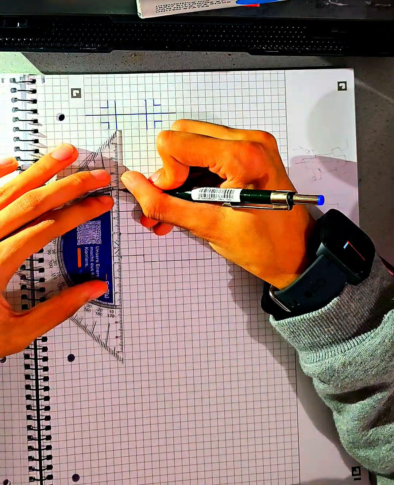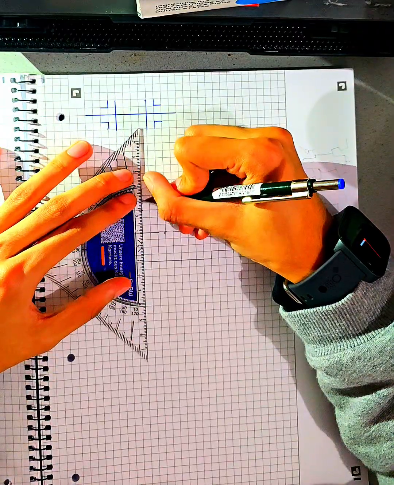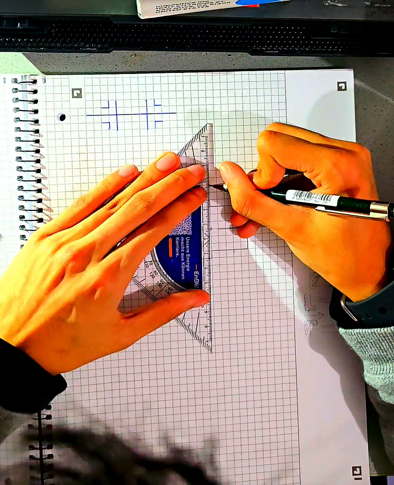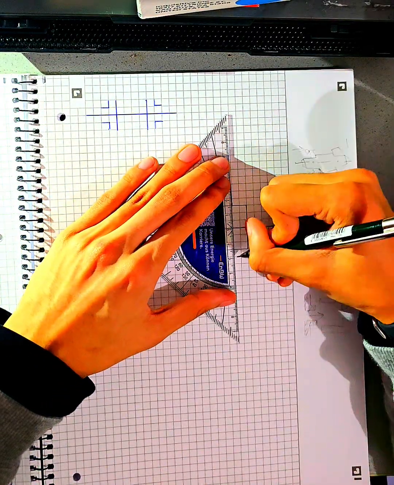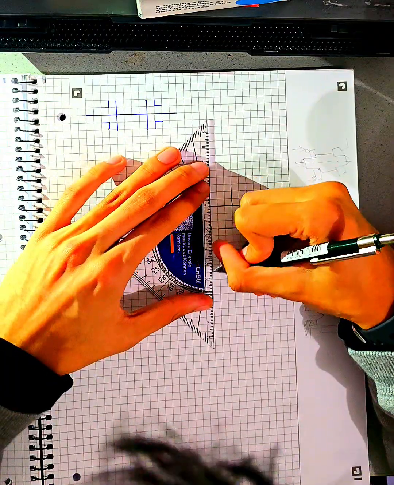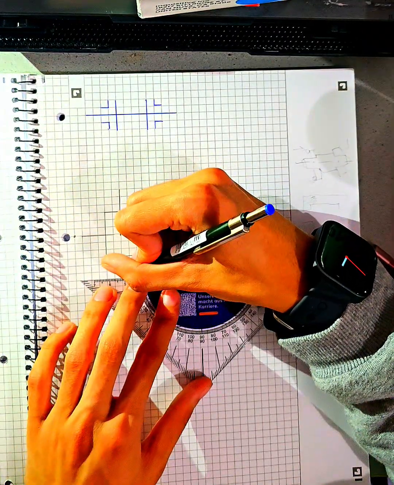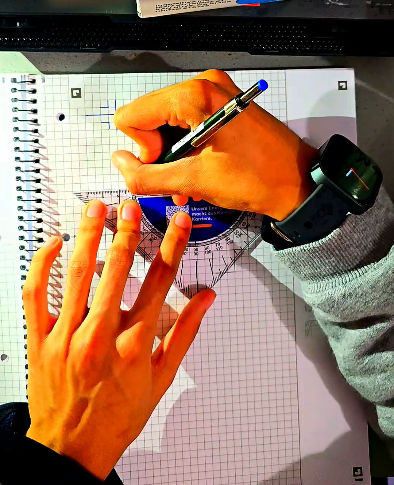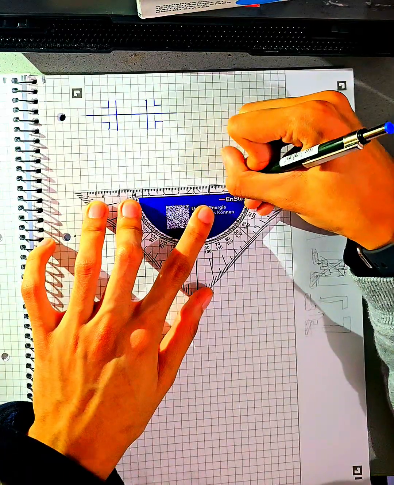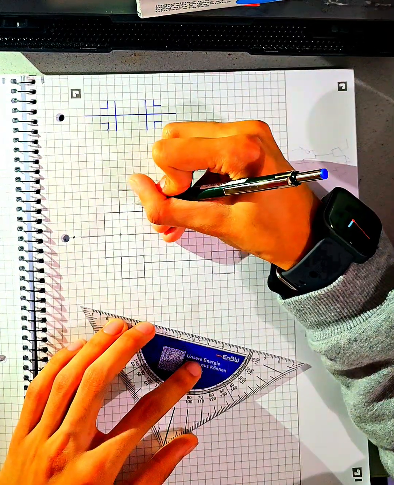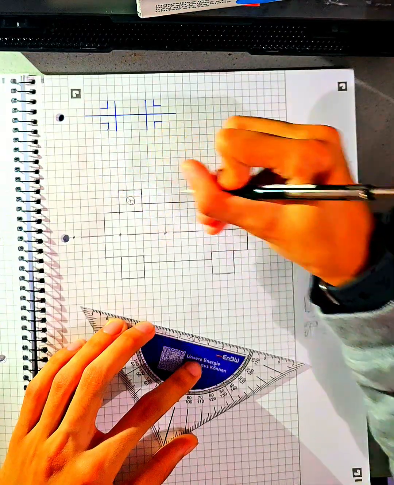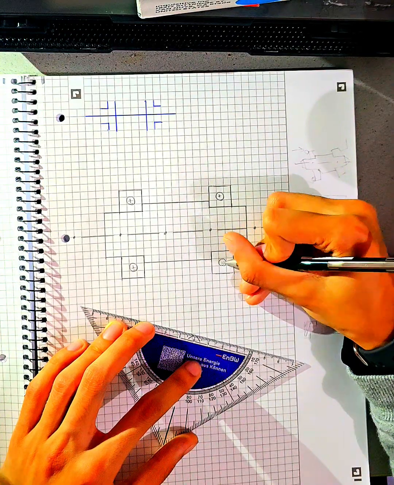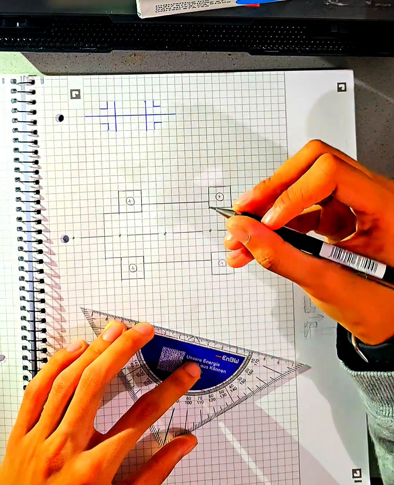Now we can draw our bearings in. Right. And then our balls. Right.